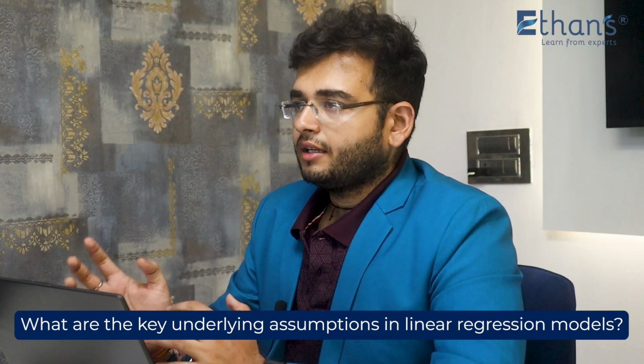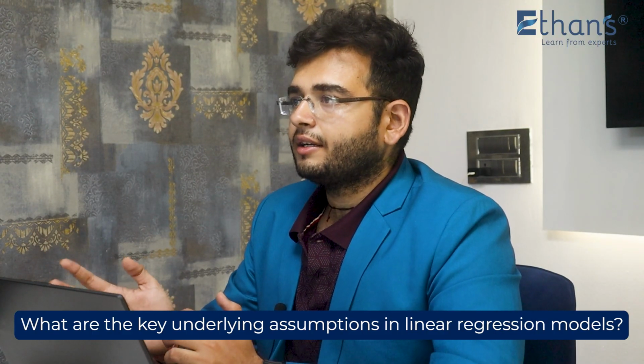What are the key underlying assumptions in a linear regression model? Linear regression relies on several key assumptions. First would be linearity, wherein the relationship between the independent and the dependent variables is linear. Second would be independence, wherein observations are independent of each other. Next would be homoscedasticity, wherein the residuals have constant variance at all levels of the independent variables.